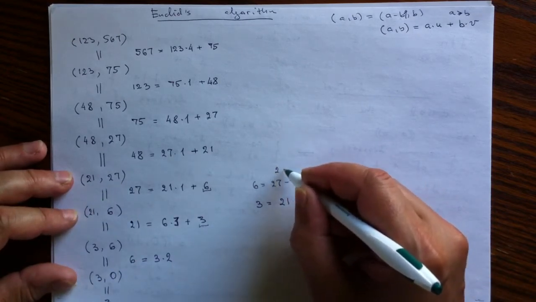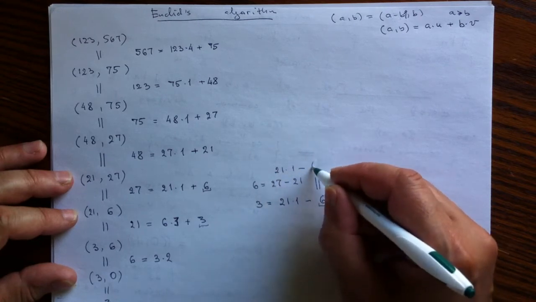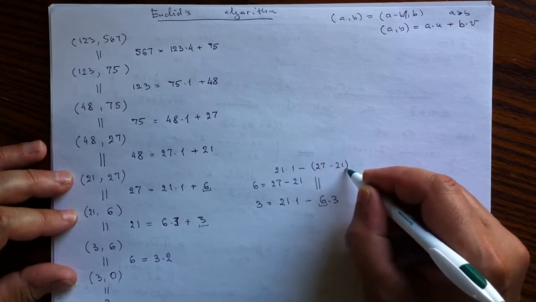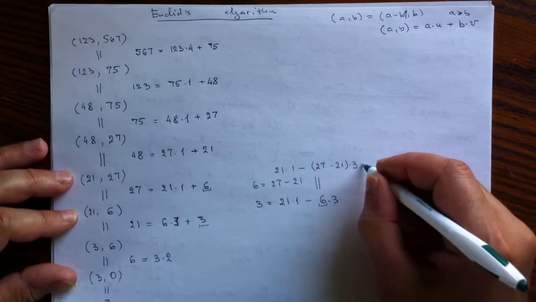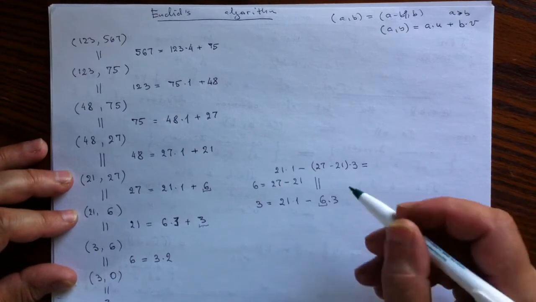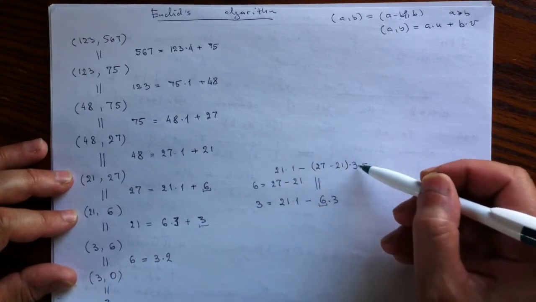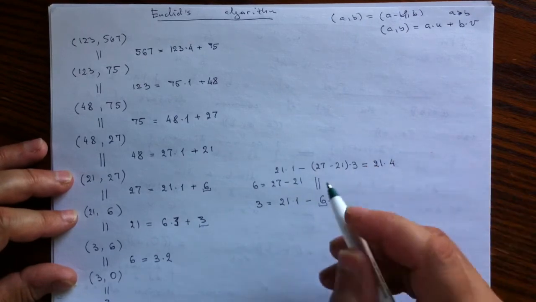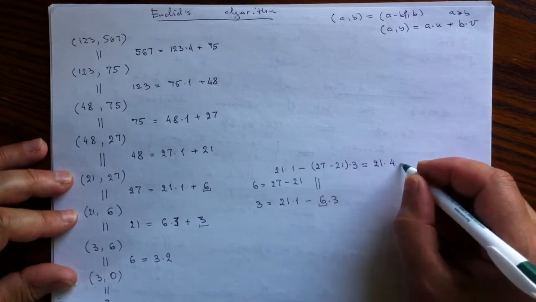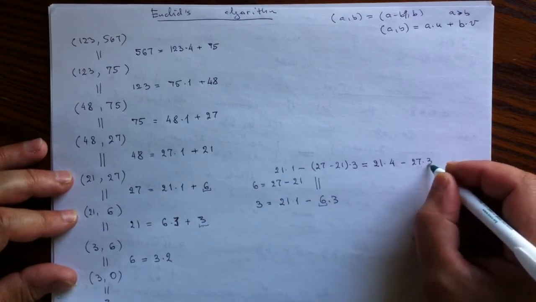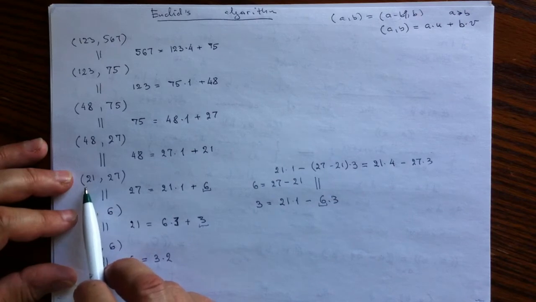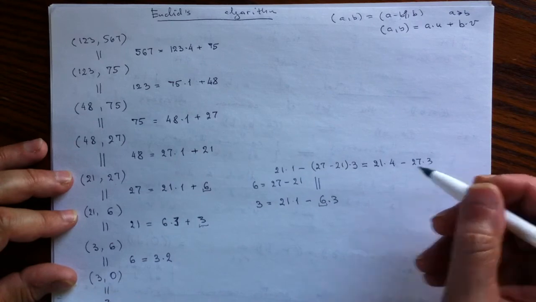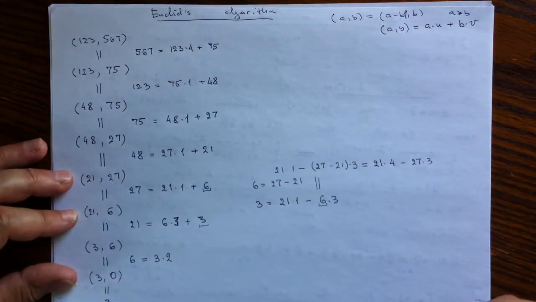So just by substituting, I will have 21 ones and then negative 3 copies of 6, and each copy of 6 is 27 minus 21. I have 3 of them, so when I collect the terms, I have 21 once, and then I have 21 3 times. Negative negative gives me positive, so I'll have 21 4 times in total, and then negative 3 copies of 27. And that is the answer for the expression of the GCD of 21 and 27 as a combination. But I still have some steps to do.